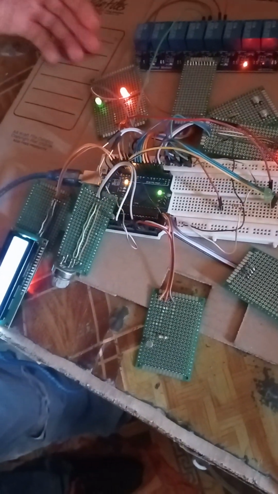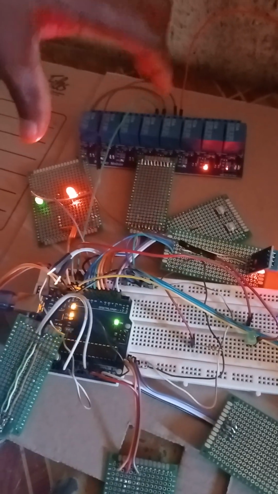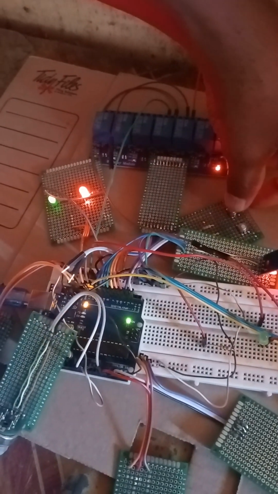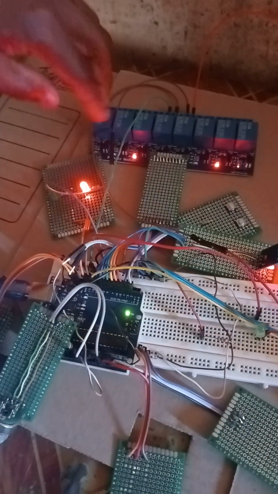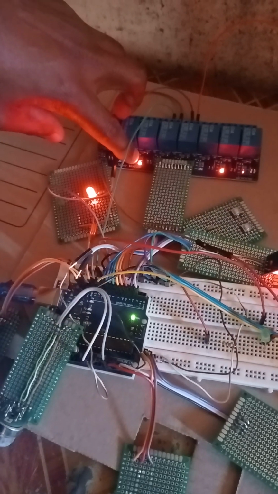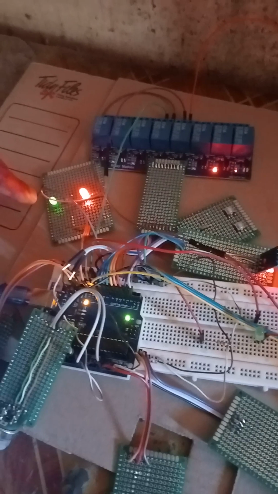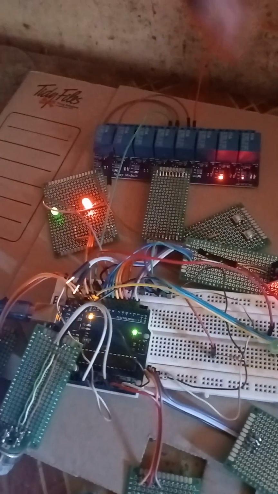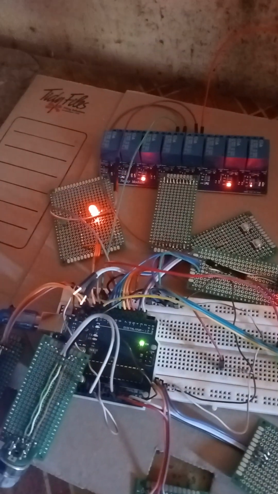And then when you come here, my button or switch 1, which is this one, this LED shows that when it's on, the room is off. When I press this button 1 or switch 1, my relay shows that it's on, and the room is lit inside. The room is off. Press it again, the room is lit inside.